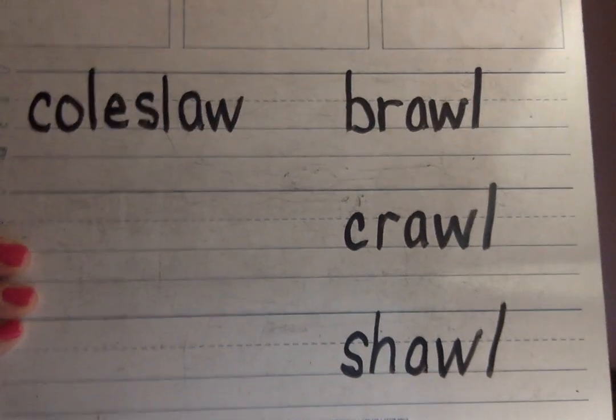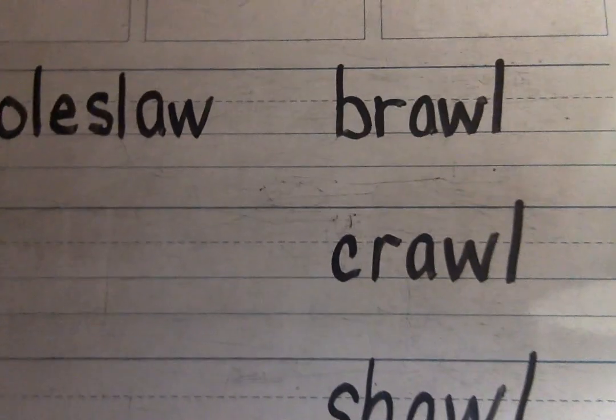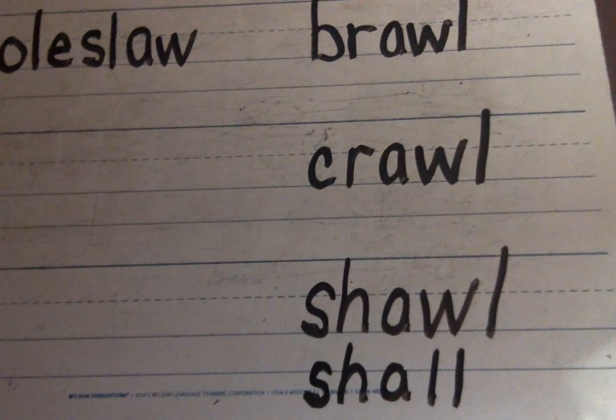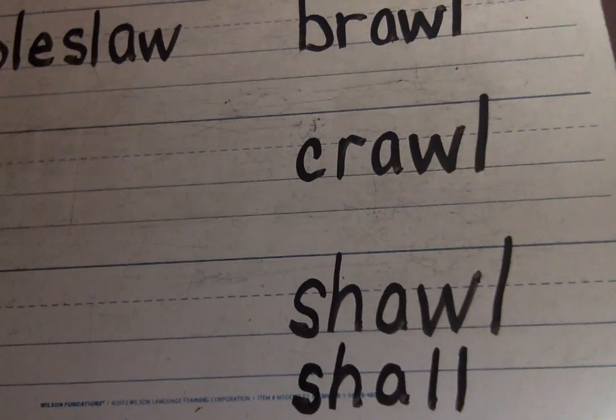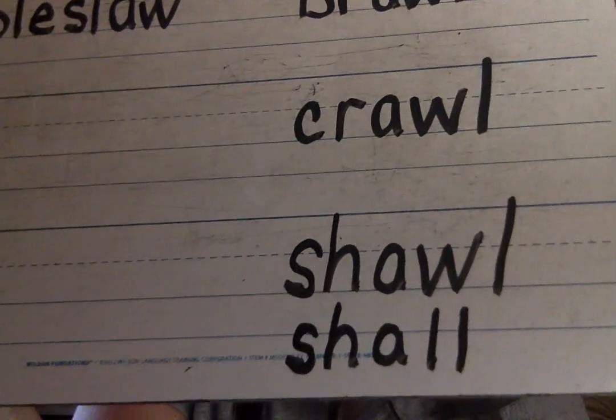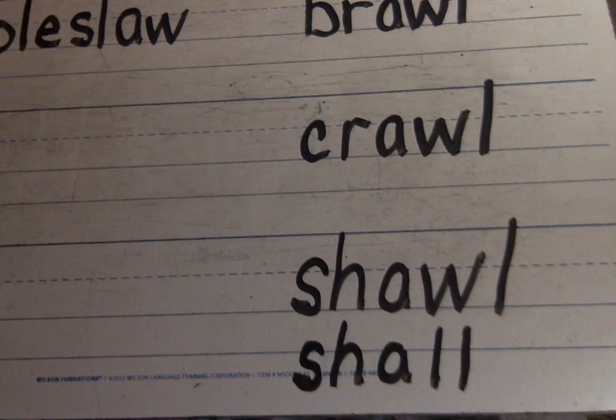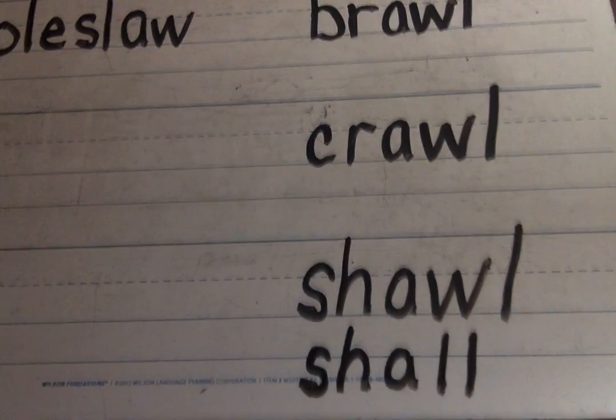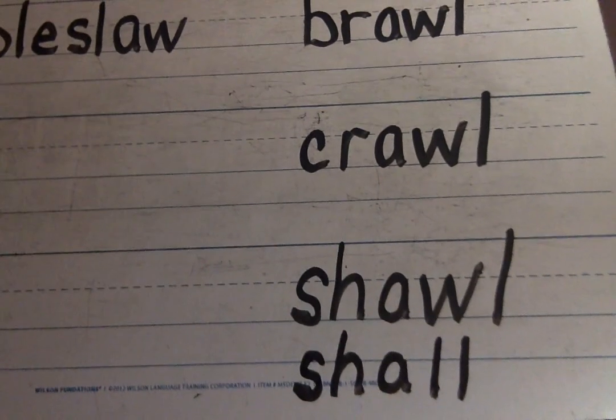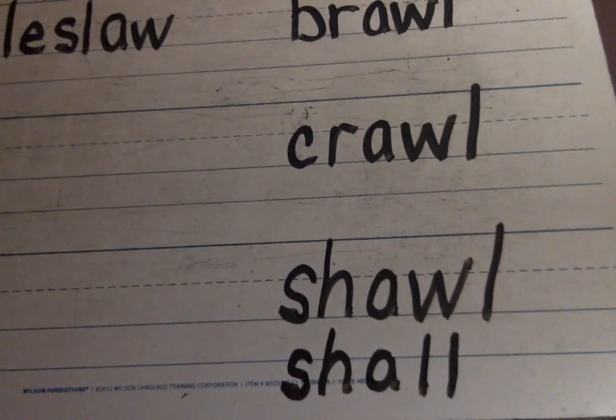Sorry about that. I want to just mention, because when we're going over sight words, a lot of times people will see this word here and say it's shawl because it's A-L-L, but it is not. That is shall. That's why that is a sight word. Shawl is with an A-W-L. That's important to mention.